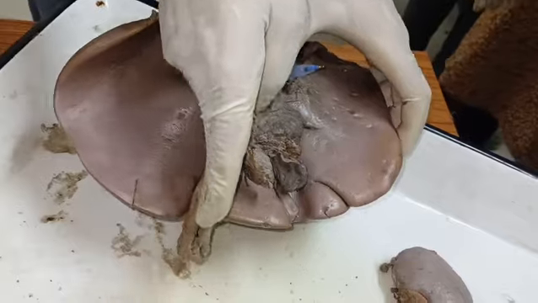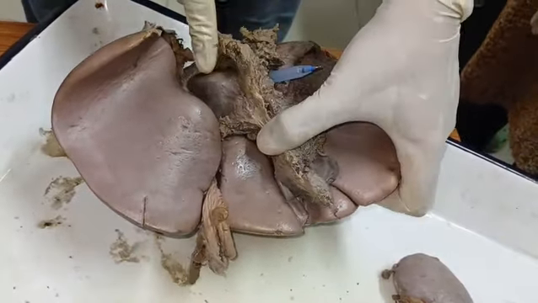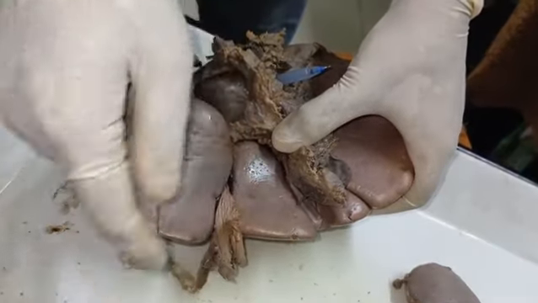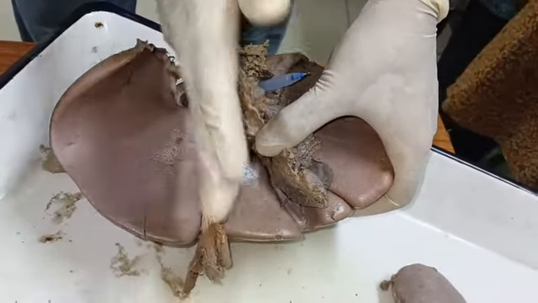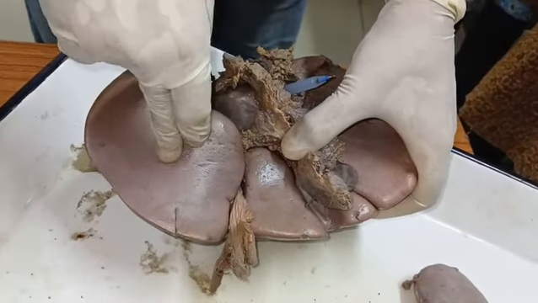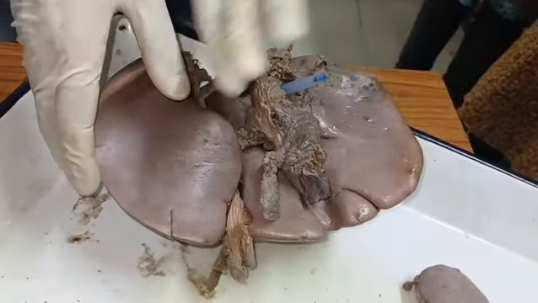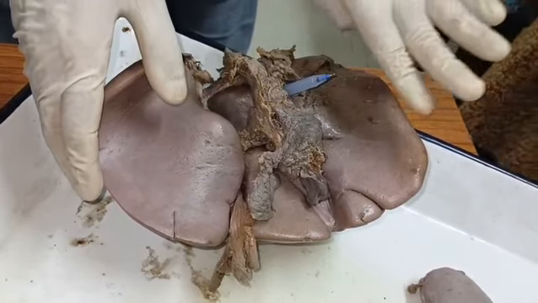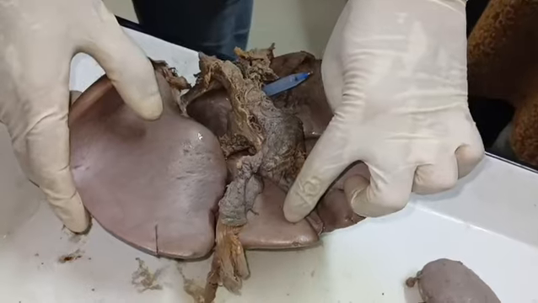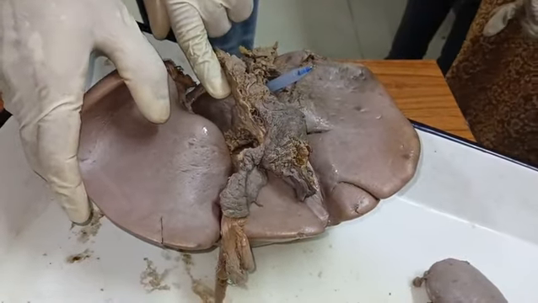So if we imagine a line passing through this groove for ligamentum venosum and ligamentum teres hepatis, what will happen is, here we have the anatomical left lobe, and to the right of it is the anatomical right lobe, comprising of the right lobe proper along with the quadrate and the caudate.